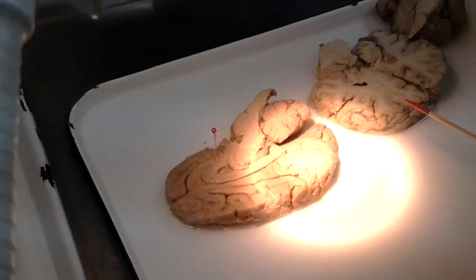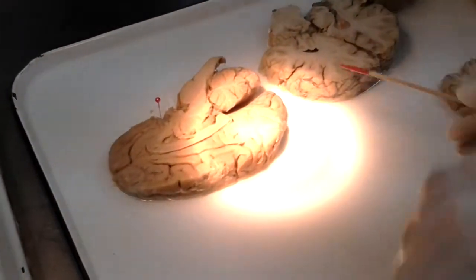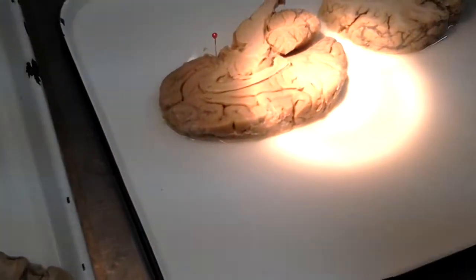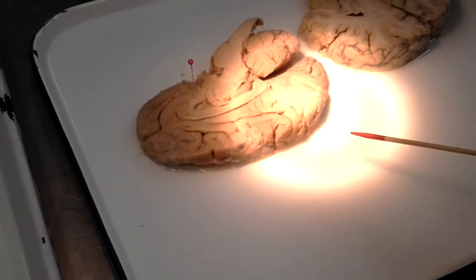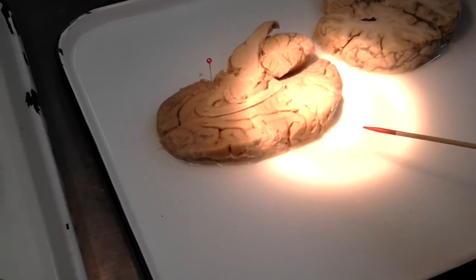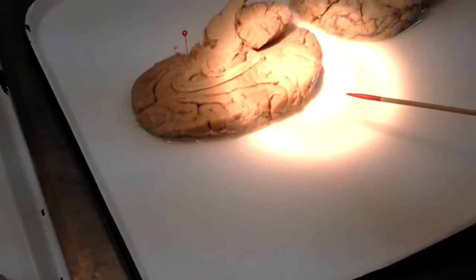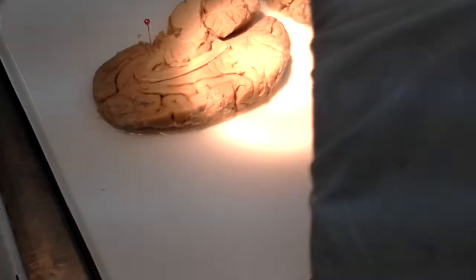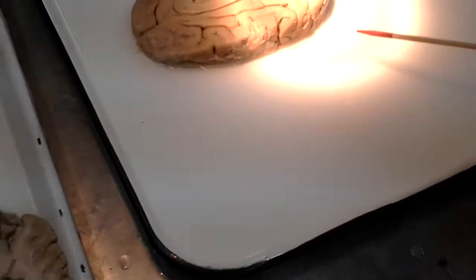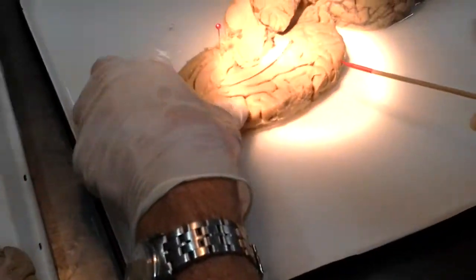So that's not really what we need. We need tracts. And what are the tracts that run in the indusium griseum above the corpus callosum? Medial and lateral longitudinal striae. From the hippocampus and the dentate gyrus, the white matter tracts that leave are the medial and lateral longitudinal striae, which will take you right round to the septal area.